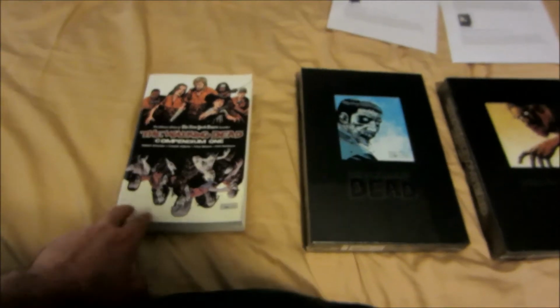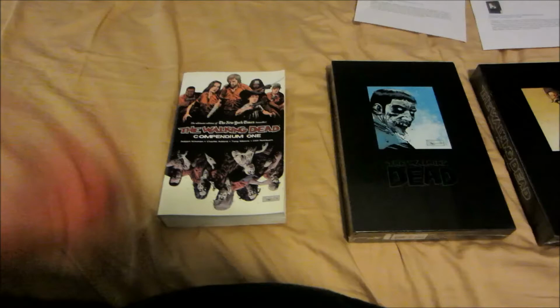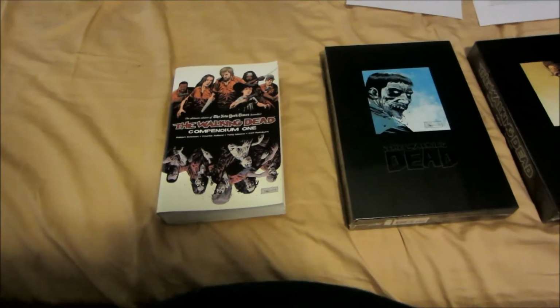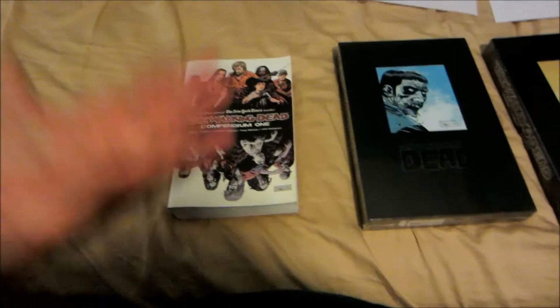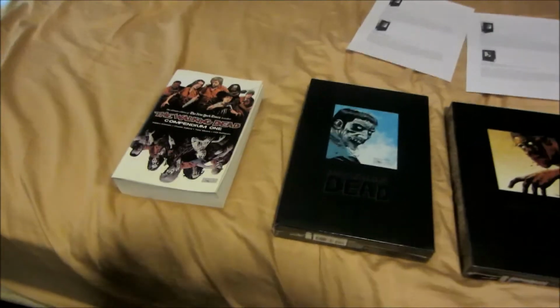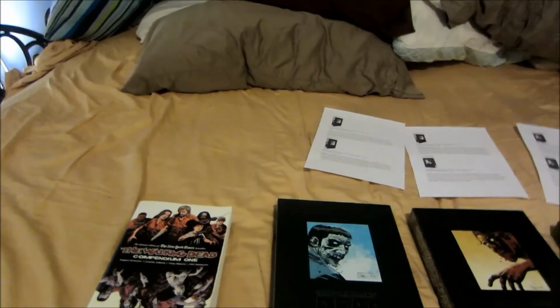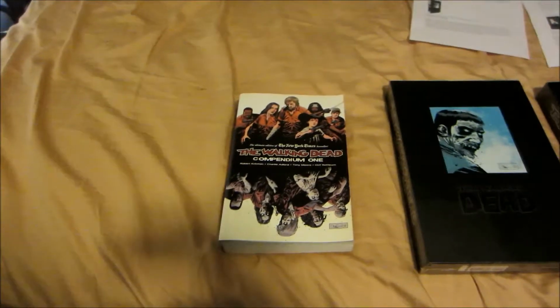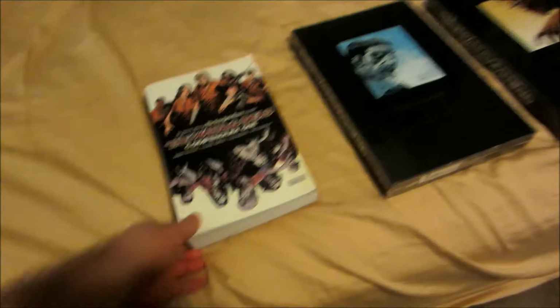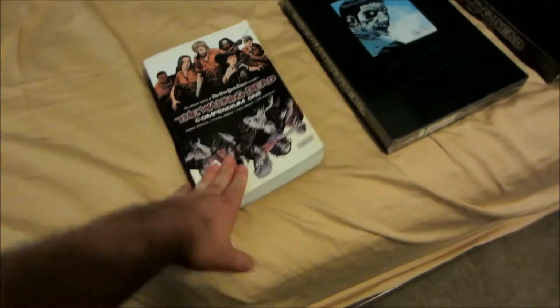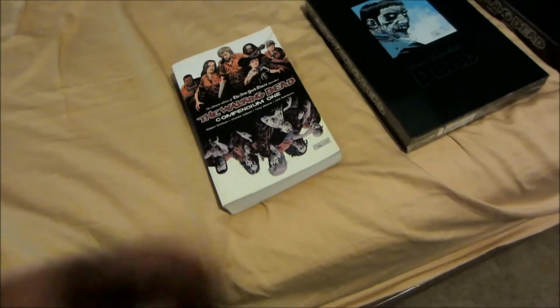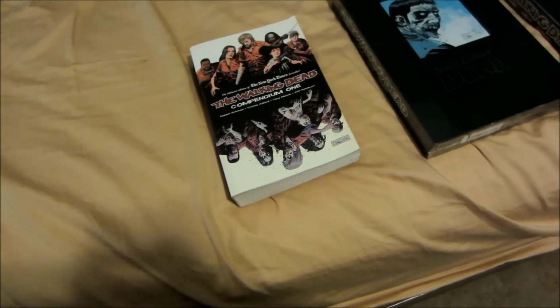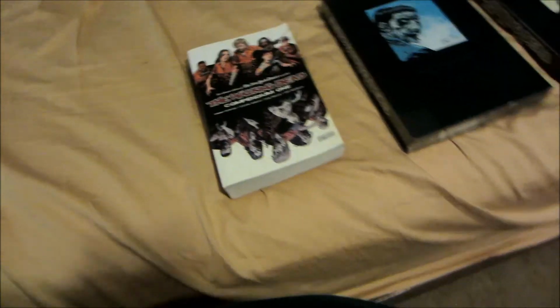These run about $35. You're paying what, 75 cents an issue for a comic book that I believe would sell for $2-3 on the newsstand plus tax, and you're getting them all in one shot collected. So that's great. If you're not a collector but you know someone who likes the show and they're curious about the comic, get this. Get the first one, see if they like it. Heck, get them both. Like I said, about $35 on Amazon.